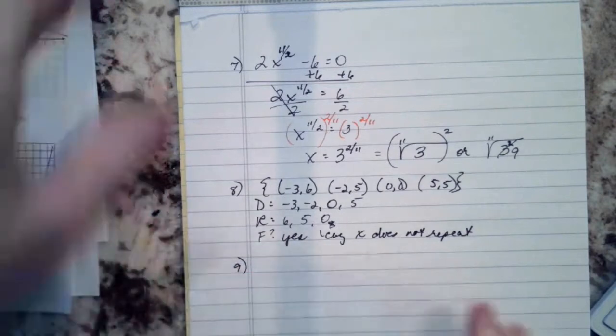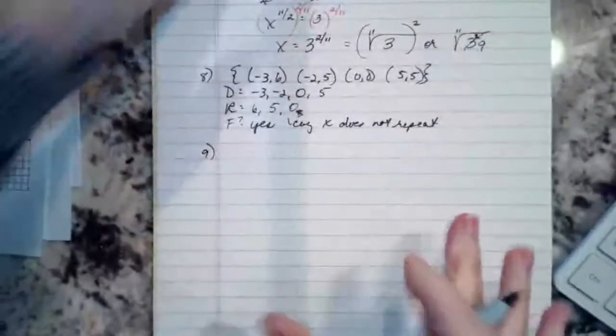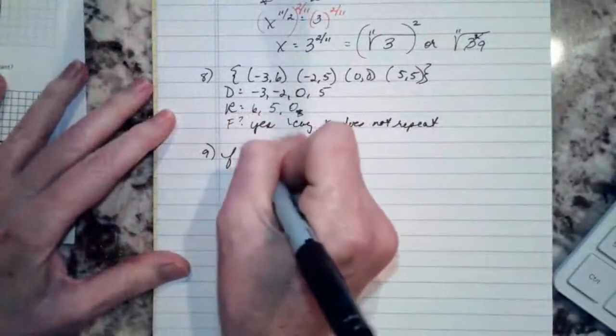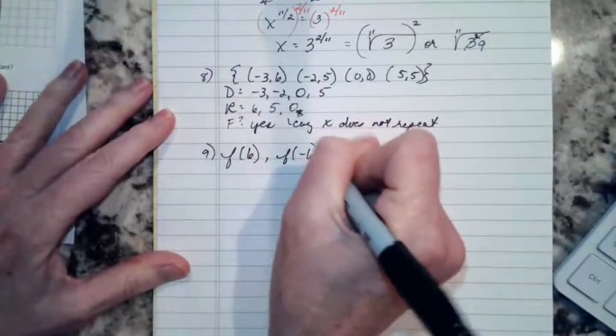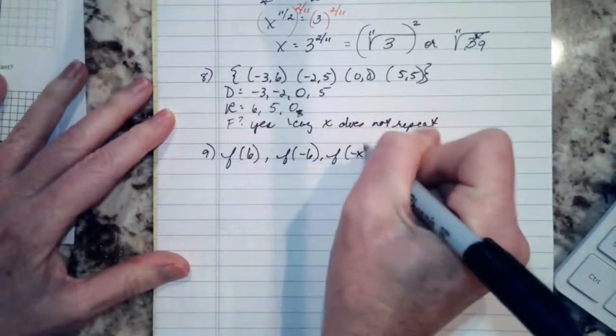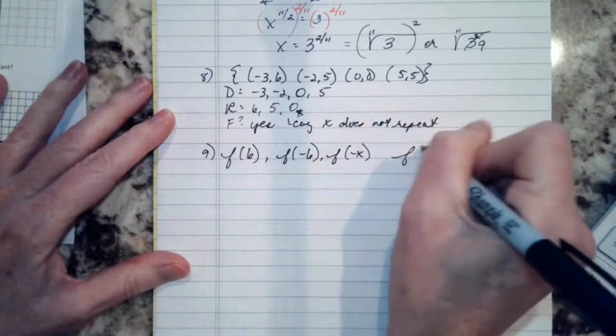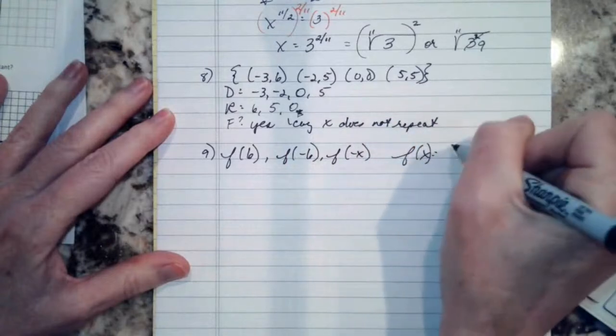All right, number 9. Evaluate the function at f of 6, f of -6, f of -x. So here's the function.